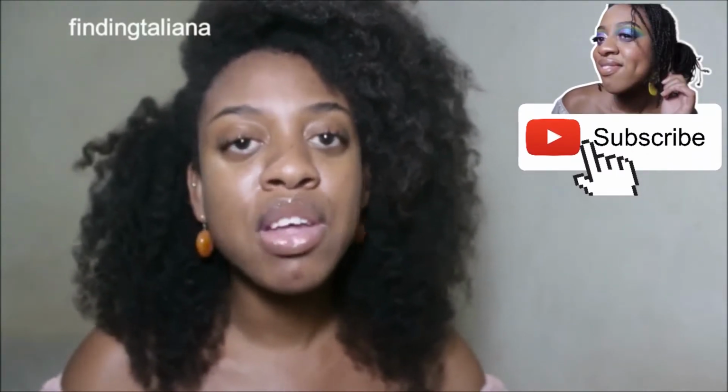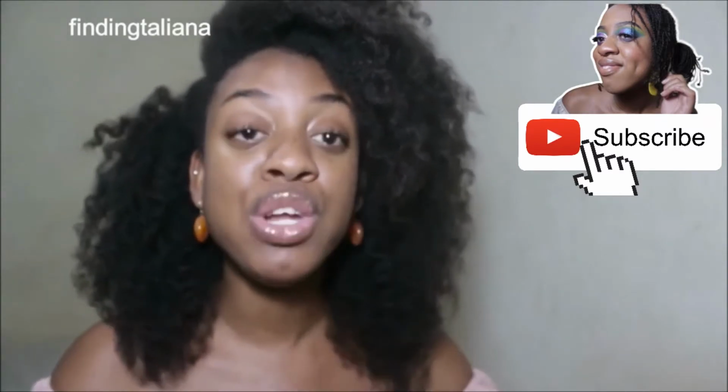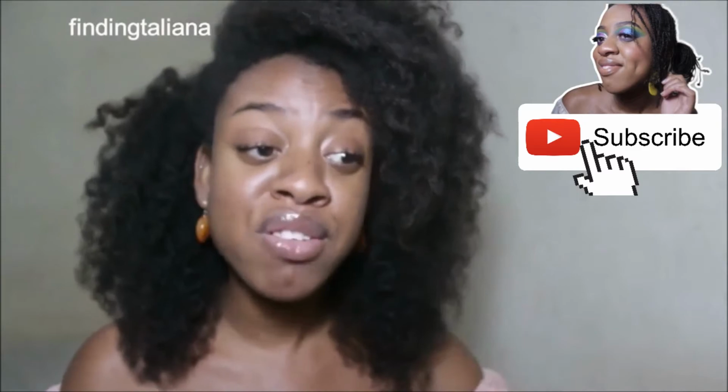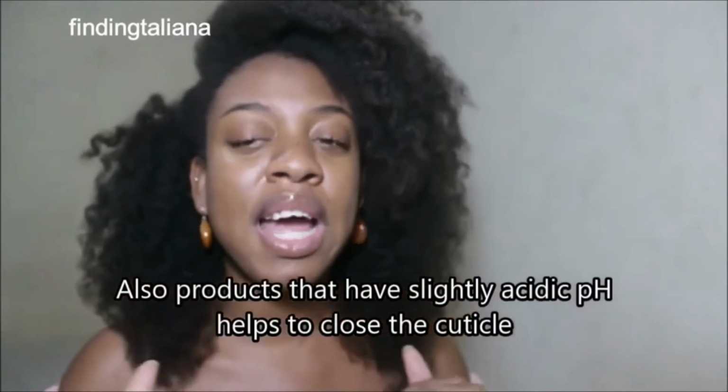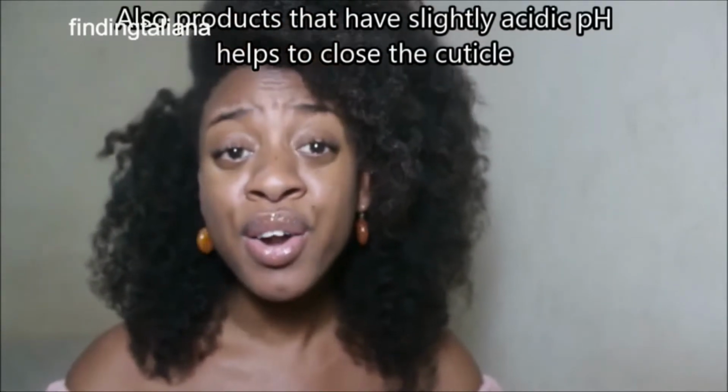While high porosity, the cuticle is already open, so the best thing for you to do is to try to seal it, and with that you have to use heavier base products like heavy butters, heavy creams and stuff like that. Low porosity hair don't really like heavy products, but if you have thick hair and high density hair, you can get away with using heavier products.